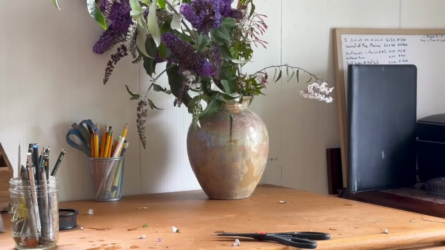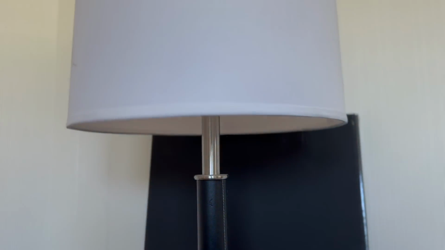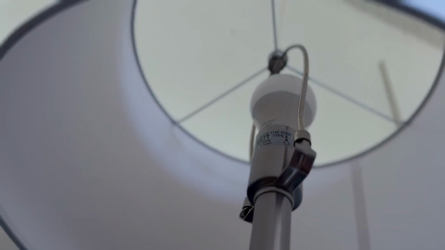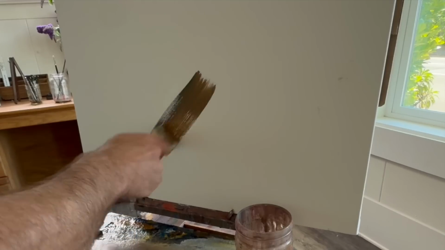I would like a little more light on my canvas, so I test out this light a bit, but soon this room is going to be filled with light as the light dips into late evening. I just got to dive into this. I definitely don't like the feel of that warm light on my piece, so I turn it off.